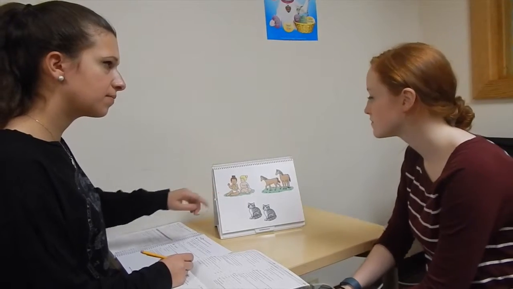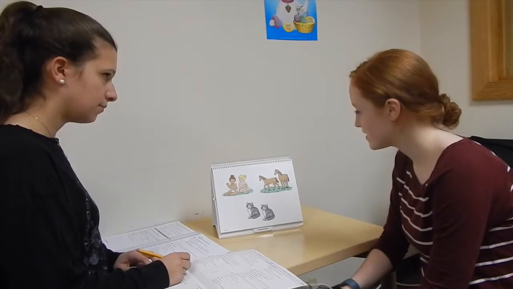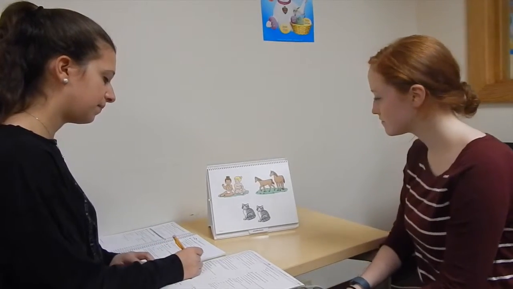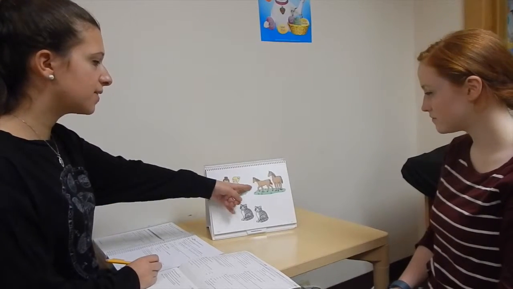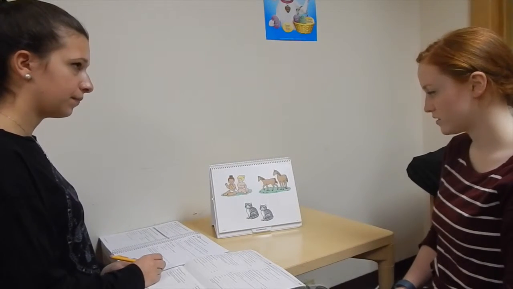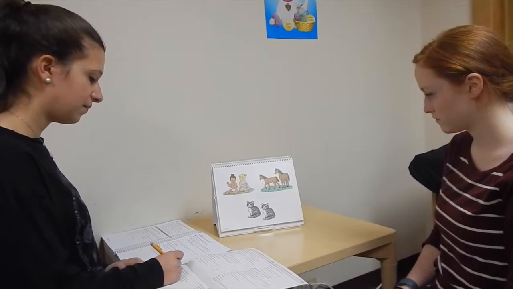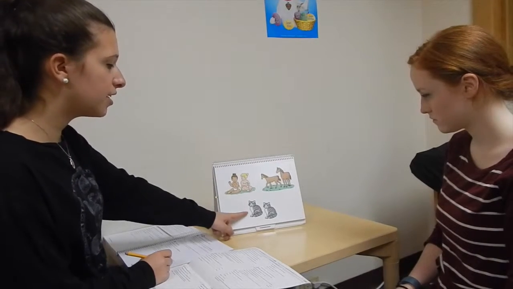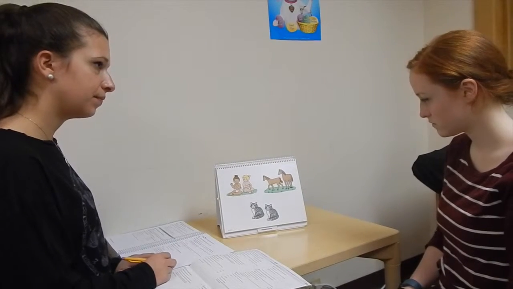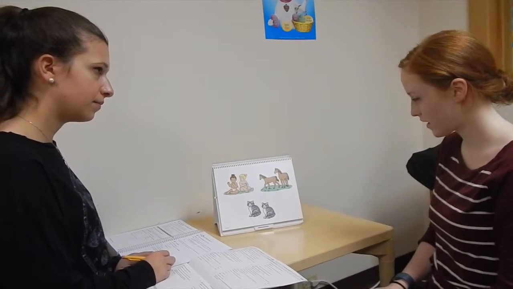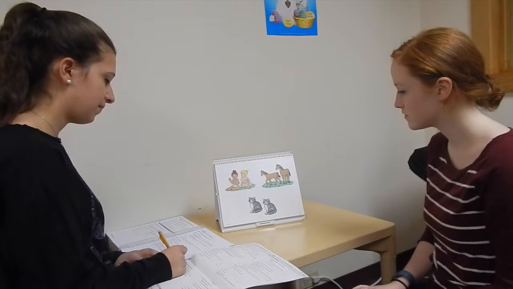What are these? Babies. Good. What are these? Horses. Good. What are these? Cats. Good.